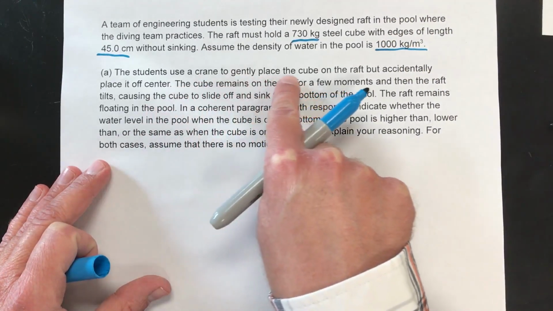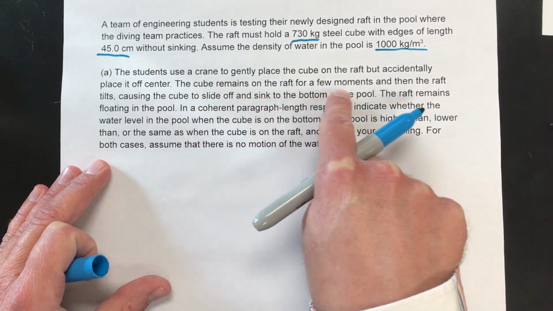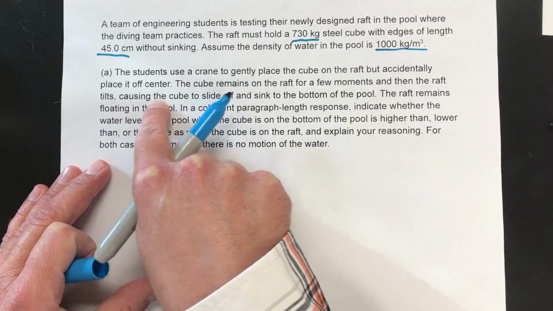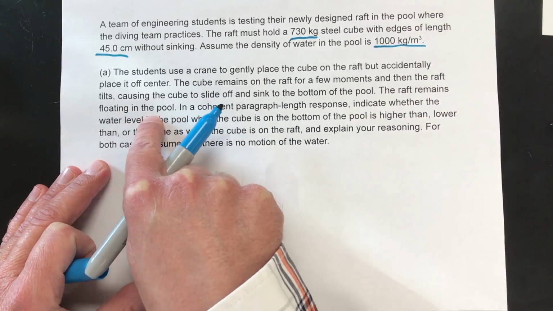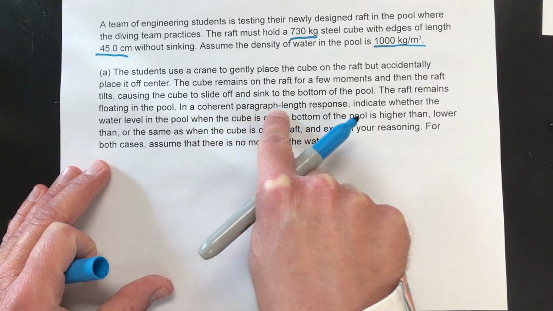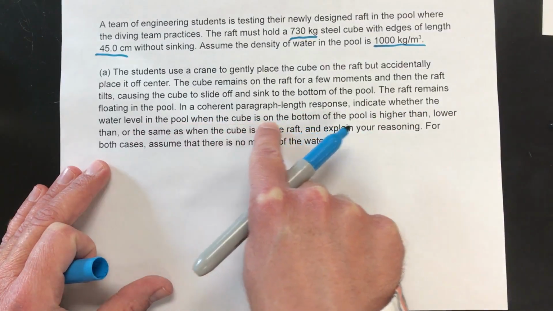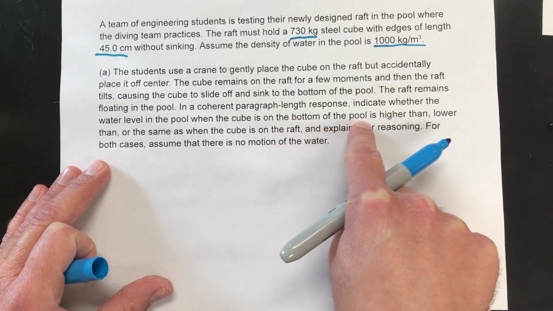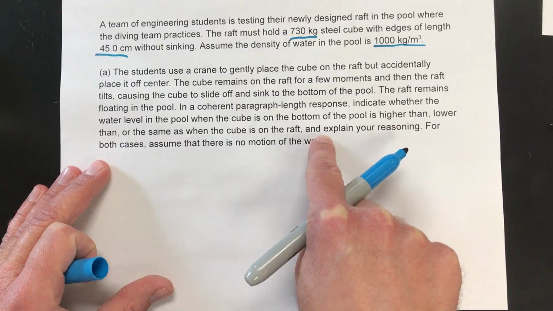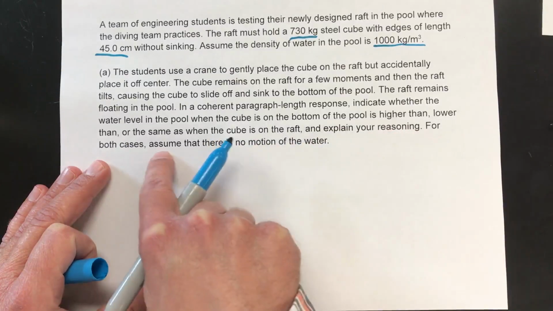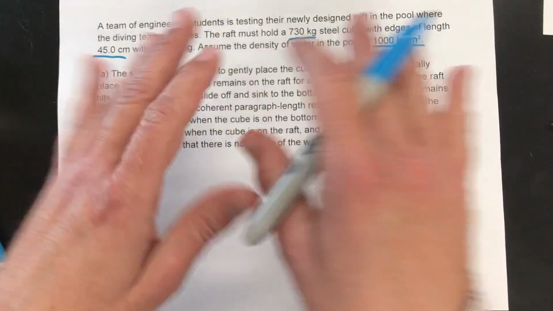The students use a crane to gently place the cube on the raft, but accidentally place it off center. The cube remains on the raft for a few moments, and then the raft tilts, causing the cube to slide off and sink to the bottom of the pool. The raft remains floating in the pool. In a coherent paragraph-length response, indicate whether the water level in the pool when the cube is on the bottom of the pool is higher than, lower than, or the same as when the cube is on the raft, and explain your reasoning. For both cases, assume there is no motion of the water, meaning it's not like sloshing around side to side.